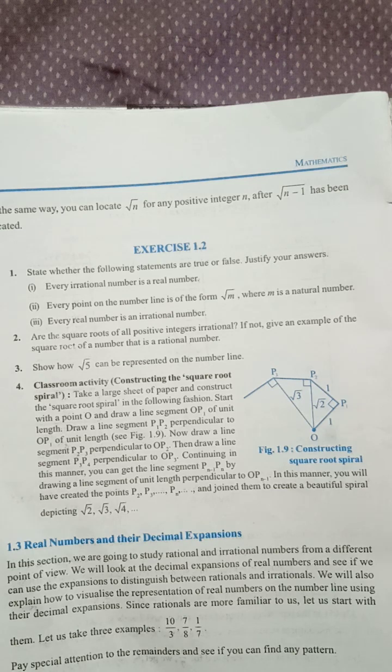So what is a real number? We have to know that real numbers are the collection of rational numbers as well as irrational numbers, okay? Here it is said that any irrational number is a real number, so it is yes, it is true, because an irrational number is a part of the real numbers, okay? So from that point simply we can understand that it is true, okay?